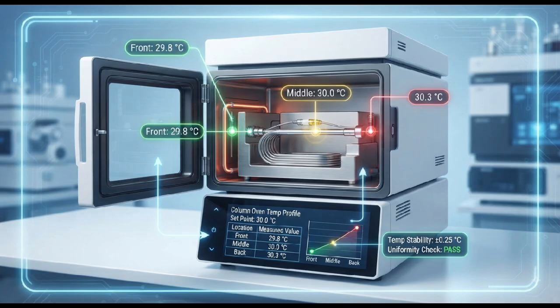Column oven temperature. Next is the column oven temperature accuracy. Temperature can influence retention, selectivity, viscosity, and chromatographic performance. The column oven is set to a specified temperature, allowed to equilibrate, and the actual temperature is measured using an appropriate calibrated temperature measuring device. The measured value is compared against the approved acceptance criteria. For example, if the set temperature is 30 degrees Celsius and the measured temperature is 30.2 degrees Celsius, the result is assessed against the applicable tolerance.